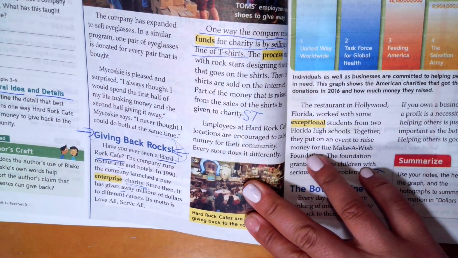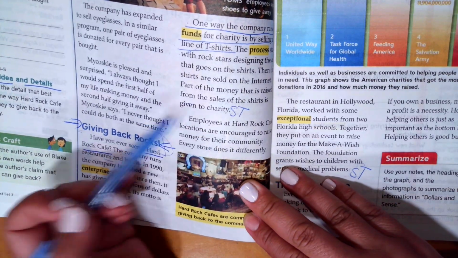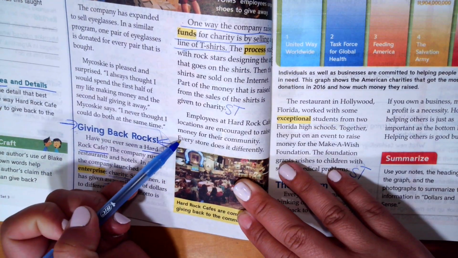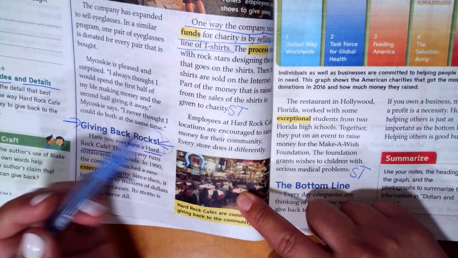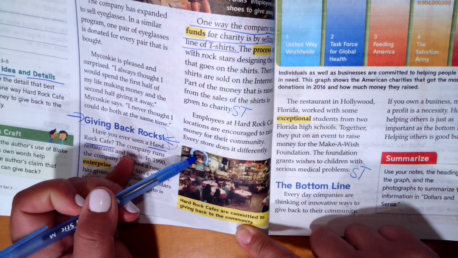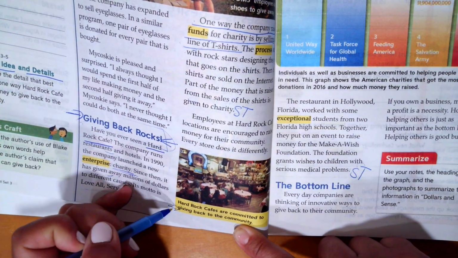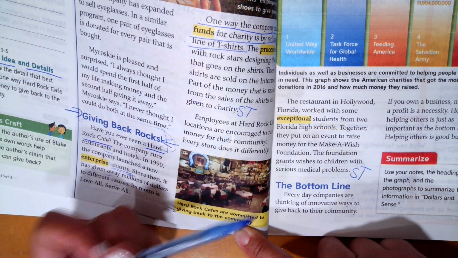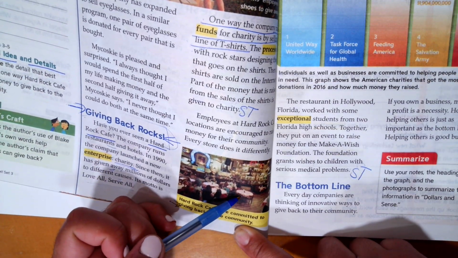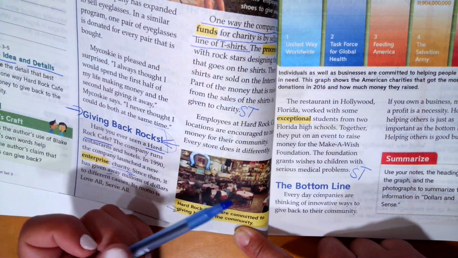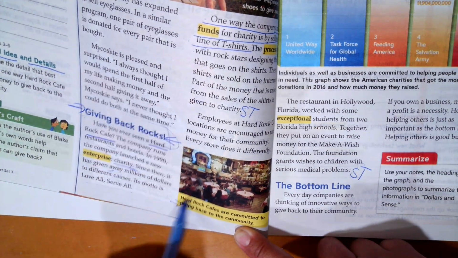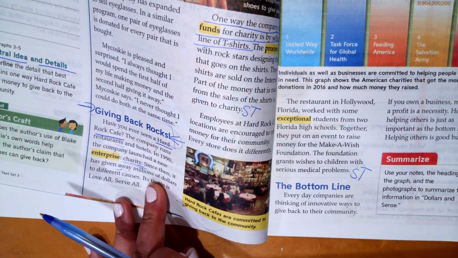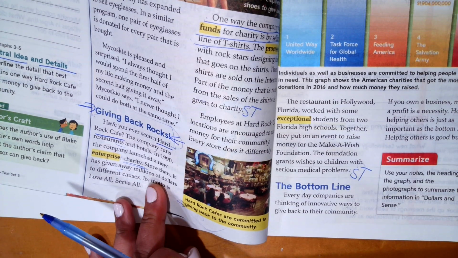Right? And let's go ahead to our next paragraph. Employees at Hard Rock Cafe locations are encouraged to raise money for their community. Every store does it differently. And right below we have a photograph, and we have a caption. So in this photograph, I see people sitting in a restaurant. It looks like a restaurant because there are chairs and tables, and people are talking. Right below it gives me more information about the photograph. Hard Rock Cafes are committed to giving back to the community.